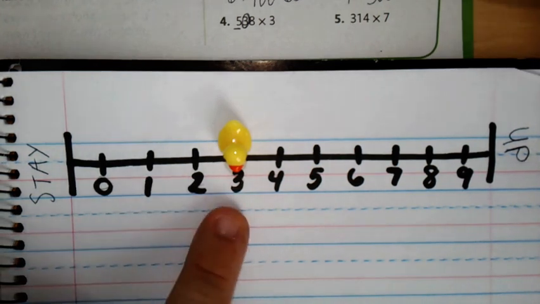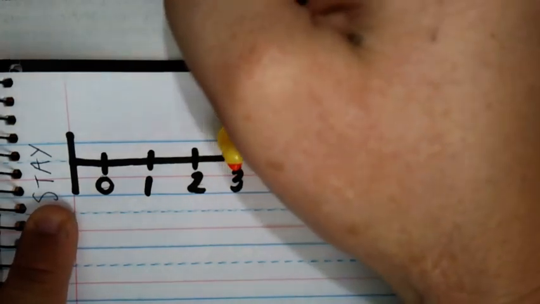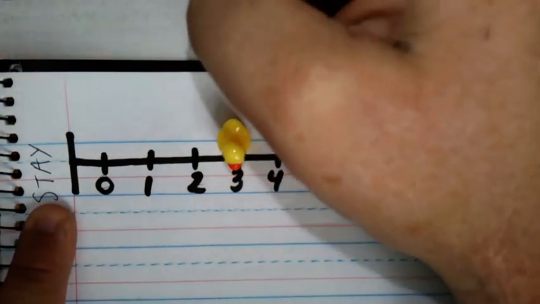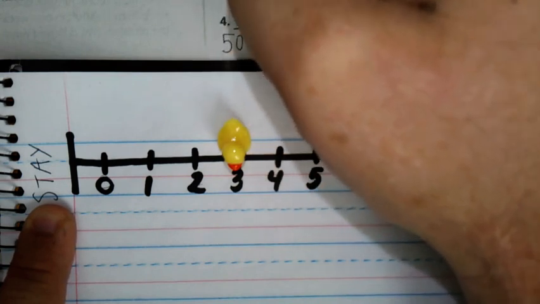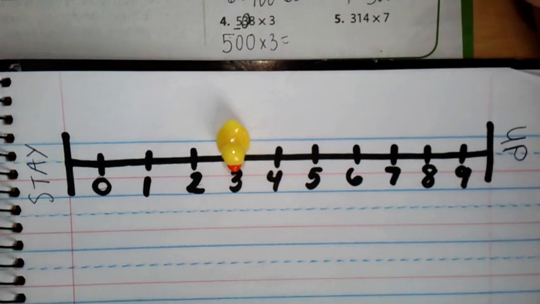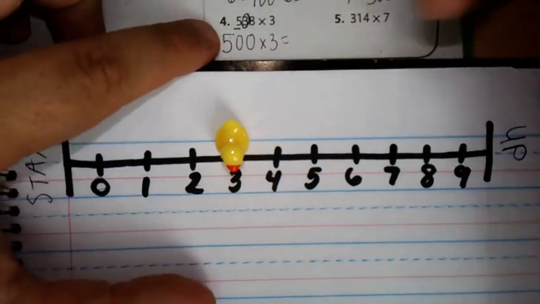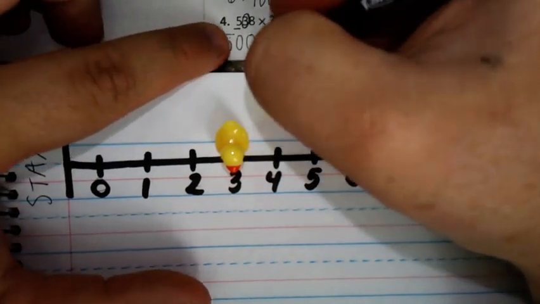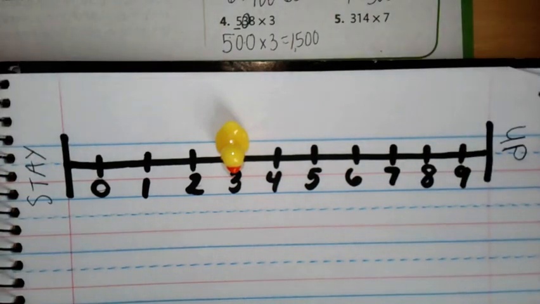Well, on my 3, I can see that it is a shorter distance for him to stay. So that means this becomes a 5. The 3 turns to a 0, and my 8 turns to a 0. Now I have 500 times 3. That's a much easier problem than 538. 5 times 3 is 15. And then I have these 2 extra zeros. So my answer is 1,500. All right.